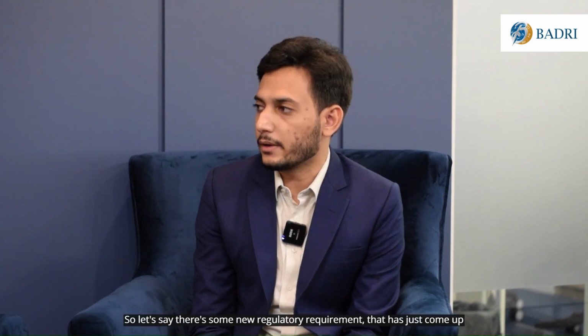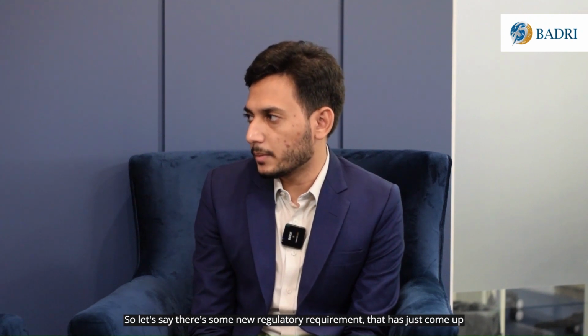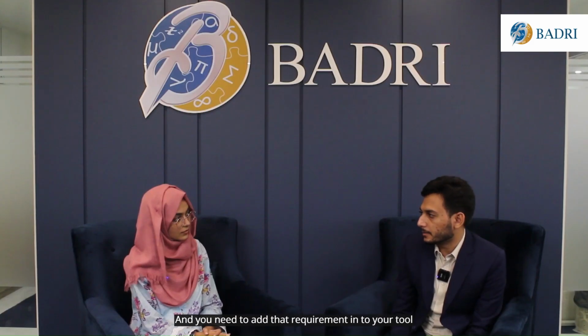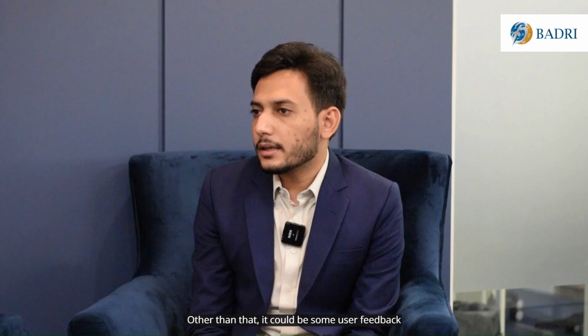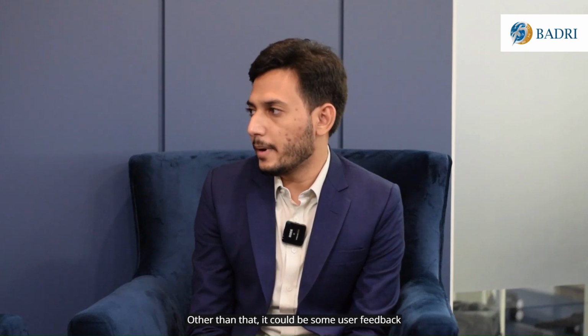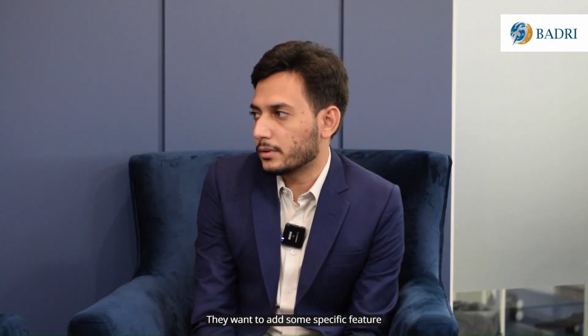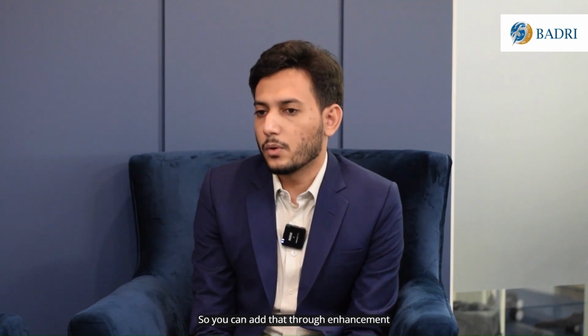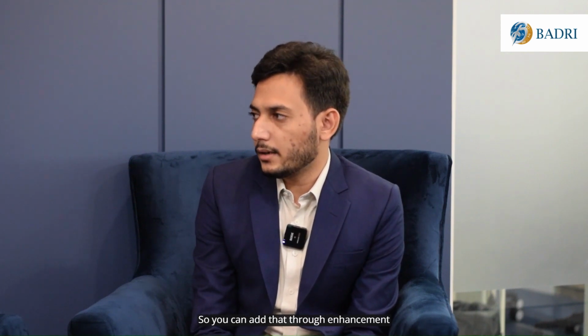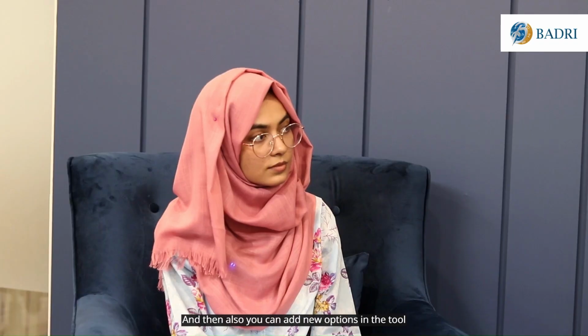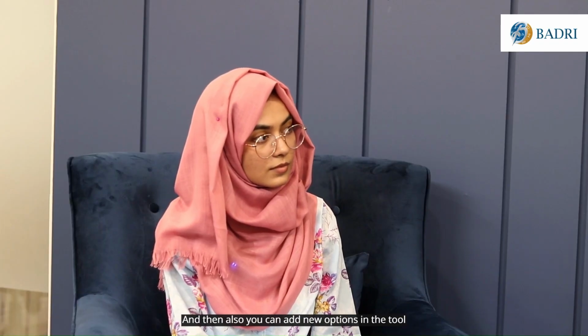Let's say there's some new regulatory requirement that has just come up, and you need to add that requirement into your tool. Other than that, it could be some user feedback. Let's say some of the users of your software demand a specific feature. They want to add some specific feature, so you can add that through an enhancement.